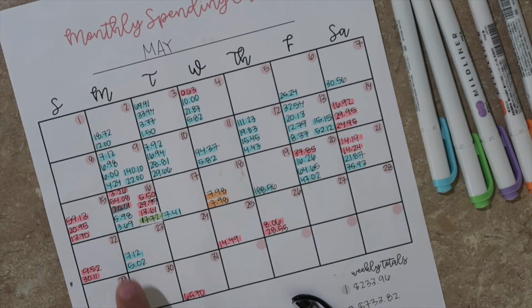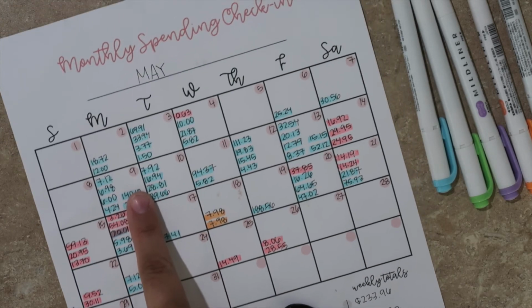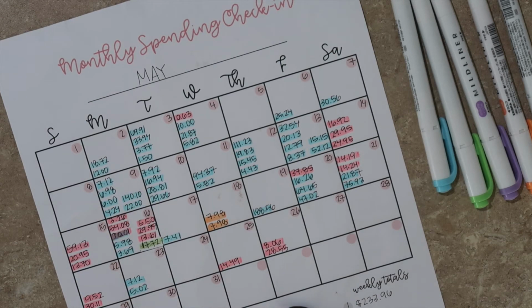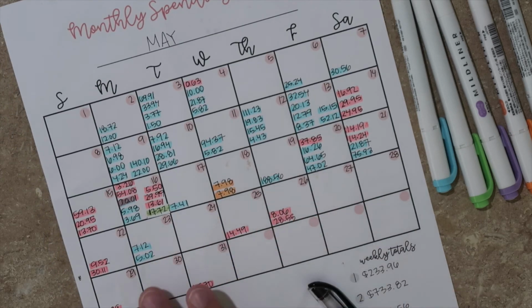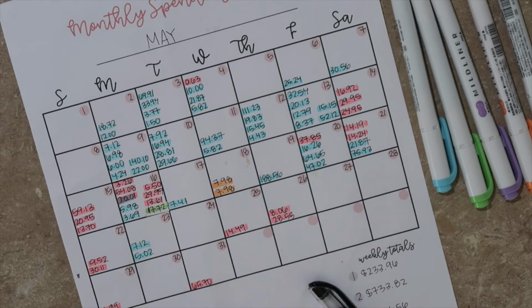This second account, the blue, we should be, yeah. So we are at a 0 for that account, because we remove all the money from it to pay bills and stuff. So we won't have any more blue on the calendar here.